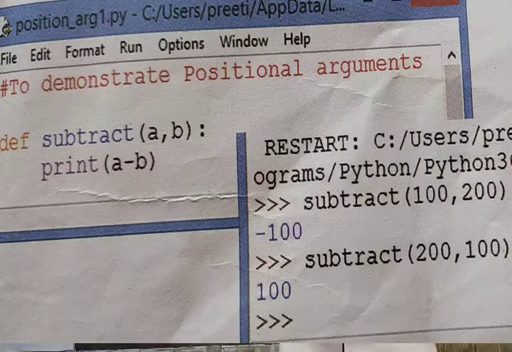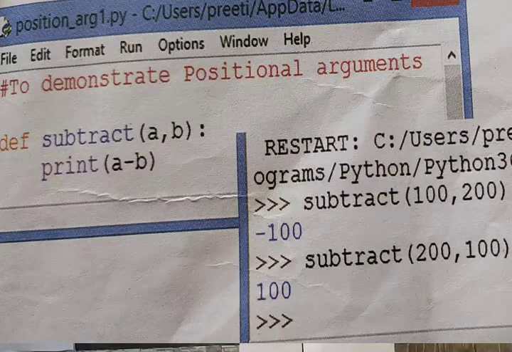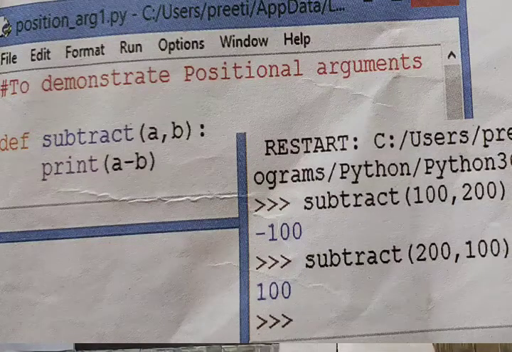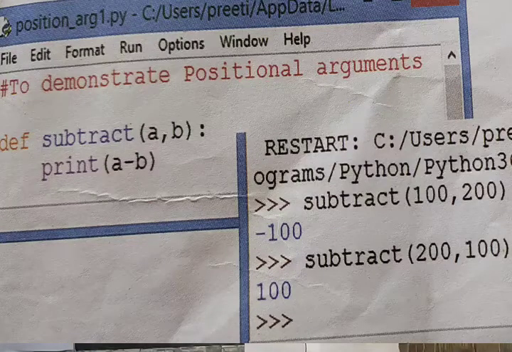In that output window, did you see subtract of 100 comma 200? Those two arguments, 100 and 200, are given there. Then subtract 100 comma 200: 100 minus 200, the result is minus 100. It will be based on position. Which one is first? 100.